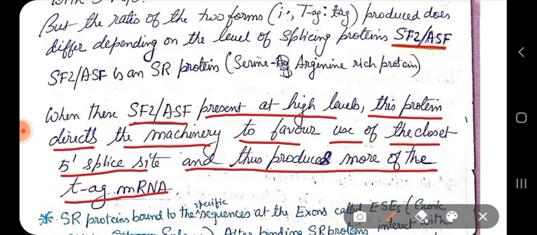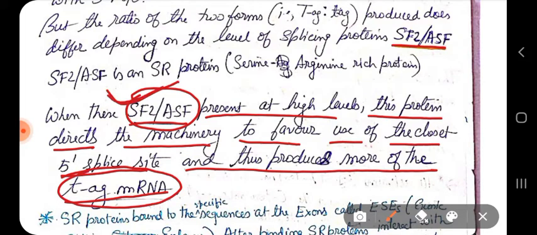So it simply means, if the concentration of SF2 ASF is more, then they will try to use the closest 5' splice site, which is located just close to the 3' splice site, and thus, if the level of this serine arginine rich protein is high, more and more small T antigen mRNA will be produced.